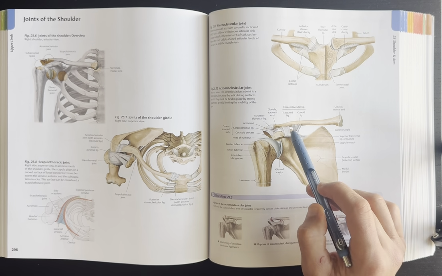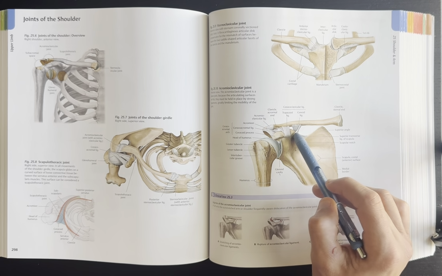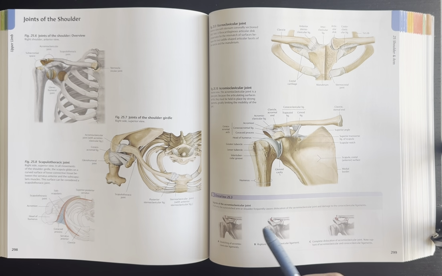We can see the trapezoid ligament, shaped like a trapezoid. That's why. And then, of course, we went over the clinical boxes again that have some of the degrees of injury that can be experienced here.